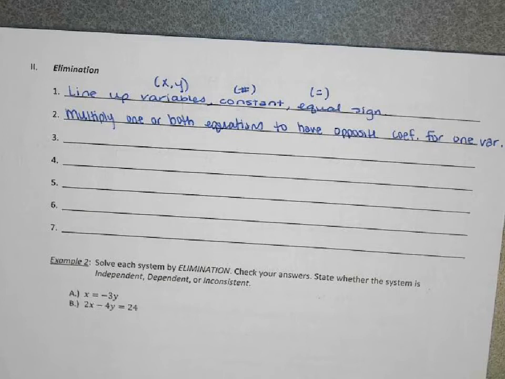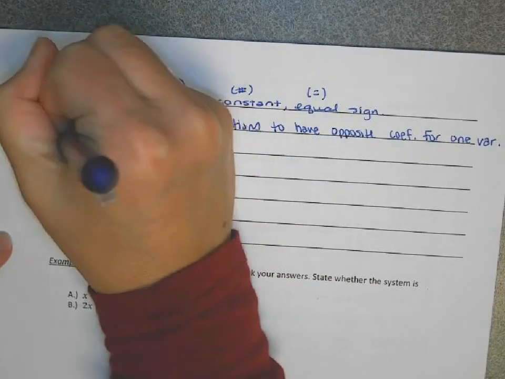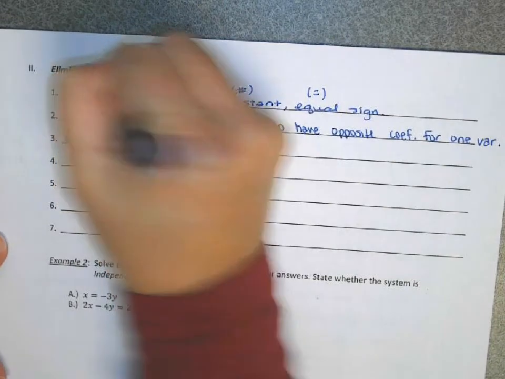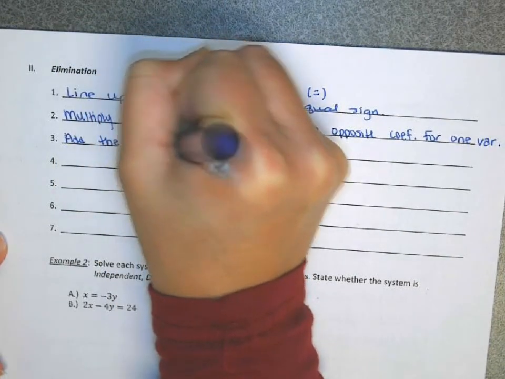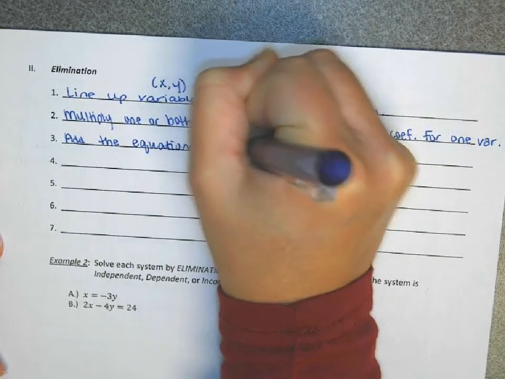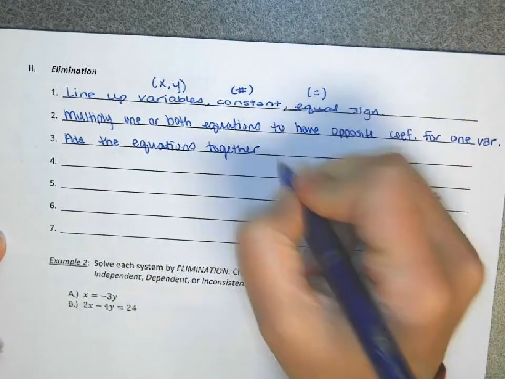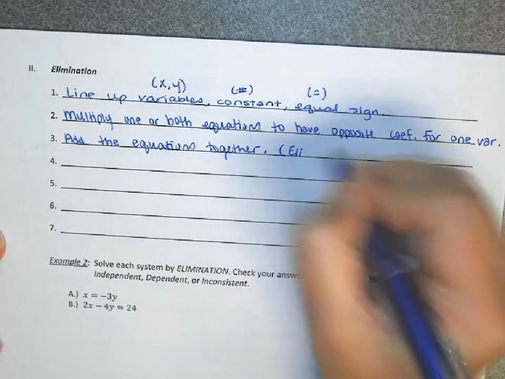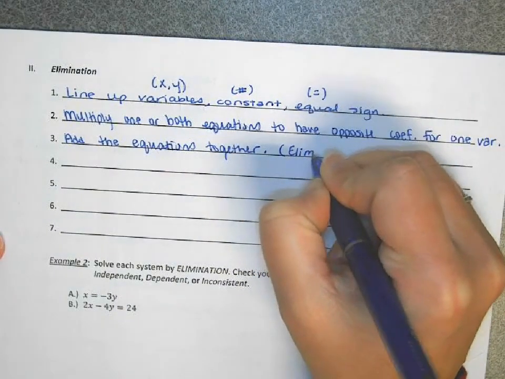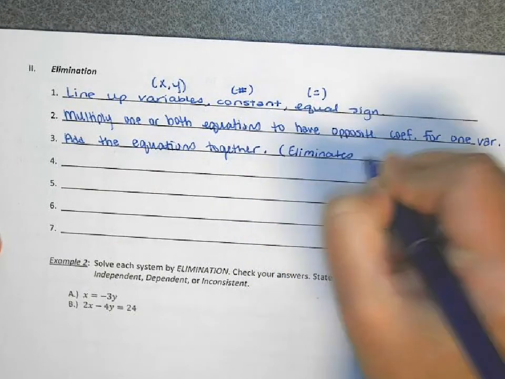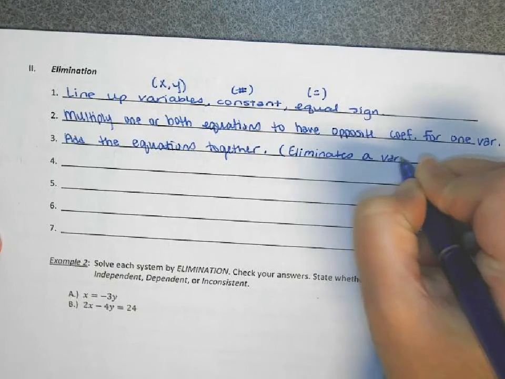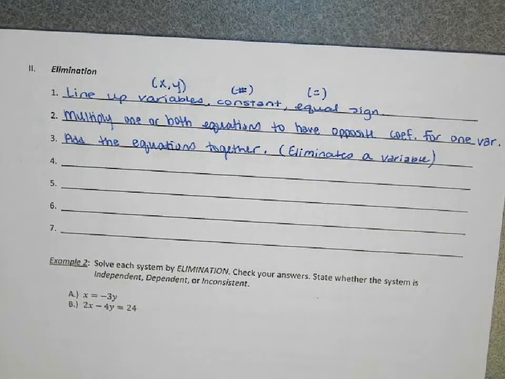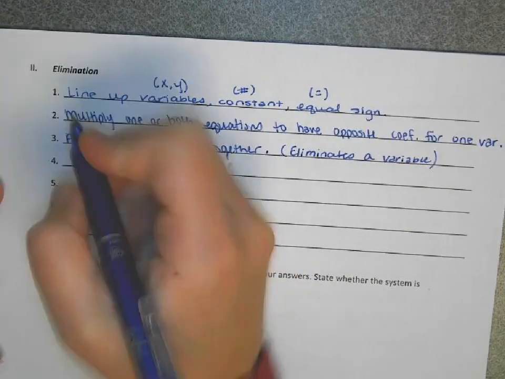So step 3 is to then add the equations together. And when you do this, that's where that elimination process comes in. This eliminates a variable. So as soon as you do that, one of your variables is going to disappear. Okay? Now you'll only have one variable left, and you're going to solve for the variable that's left.